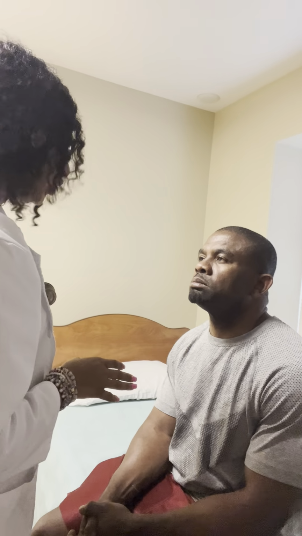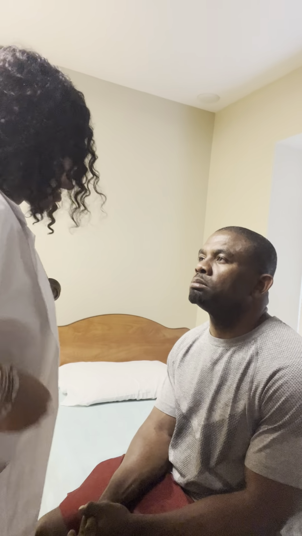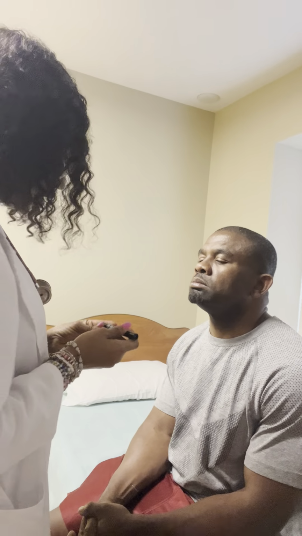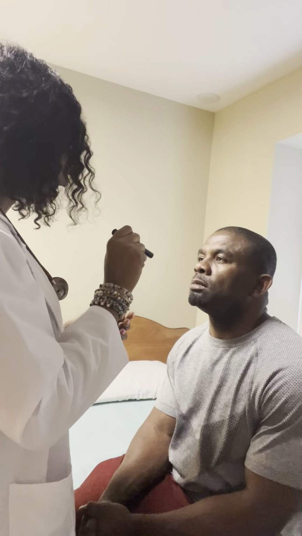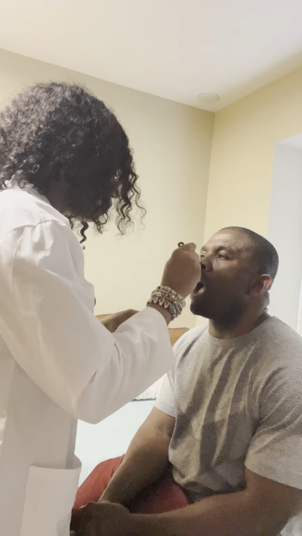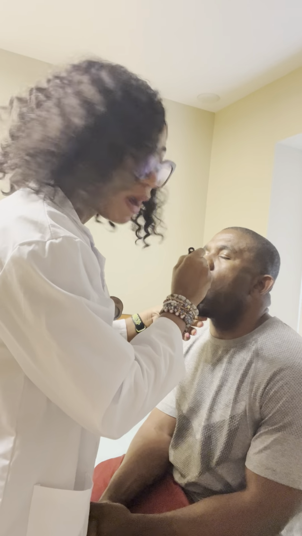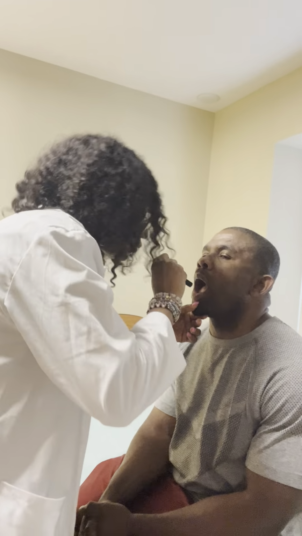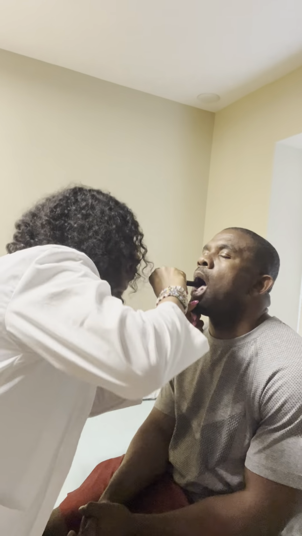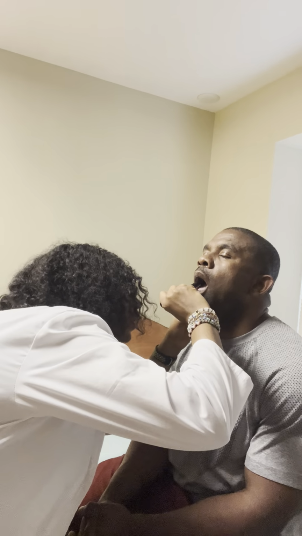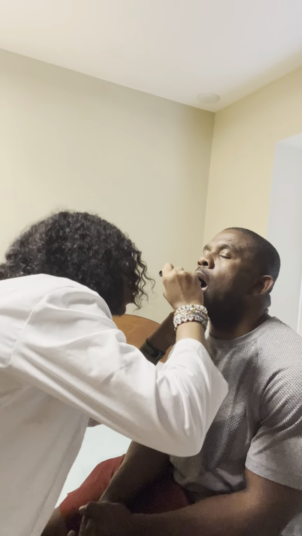Next, I'll be assessing the mouth. I will look at the patient's lips, and they're pink and moist. I'll be using my light source to assess the inside of the mouth. Can you open your mouth for me? I'm looking at the teeth. There are no cracks and no decay. Open your mouth really well. I'm looking at the buccal mucosa, which is healthy, pink and moist. I'm looking at the soft and hard palate, which is healthy, pink and moist.